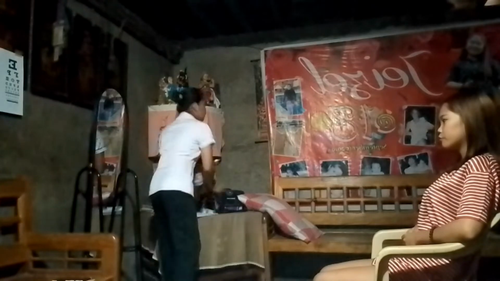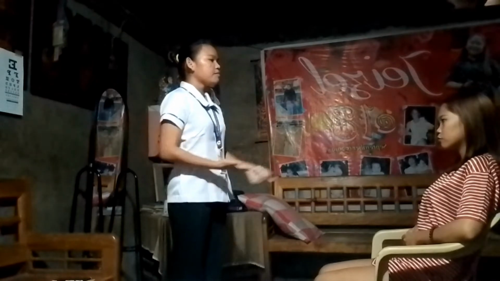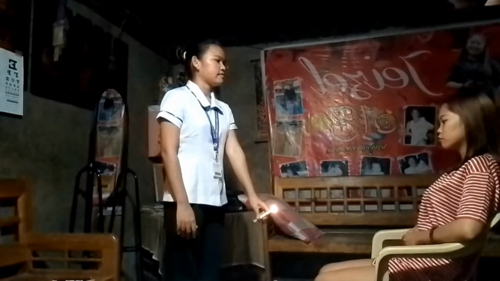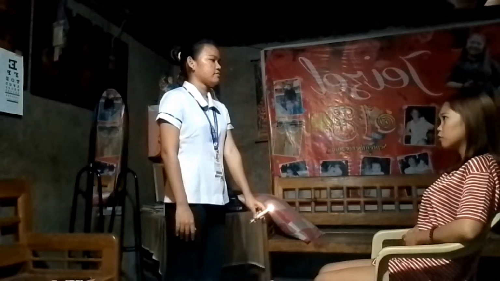So first, we need to do the light perception. So, ma'am, I'm going to light this pen light. So, tell me if you can see the light, okay? Yes. Okay.